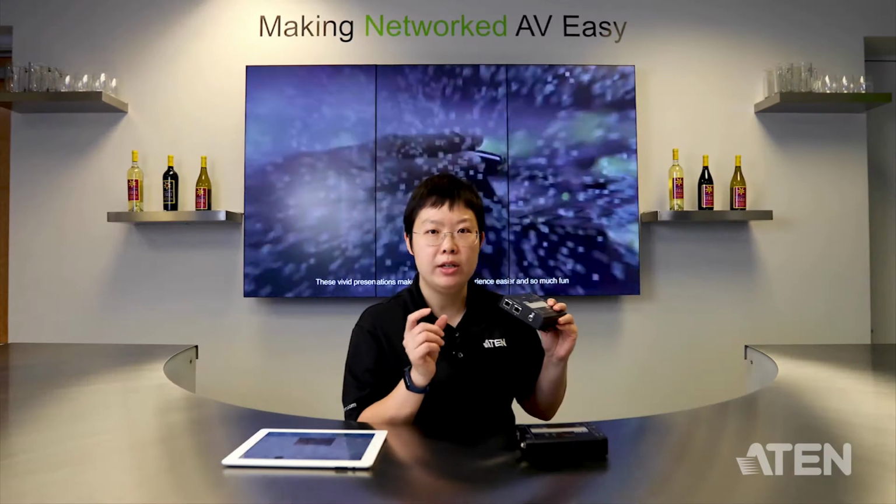So on the receiver, you will see two network connections, and then HDMI out, which you can connect to your TVs. And if we look at the receiver a little bit closer, one of the questions you may have is why do we have two network connectors? The reason is because we can daisy chain the receivers. So imagine if you are doing a 3x3 video wall, you don't have to run 9 long network cables all the way to the network switches. You only need one, and then you can daisy chain the receivers together.